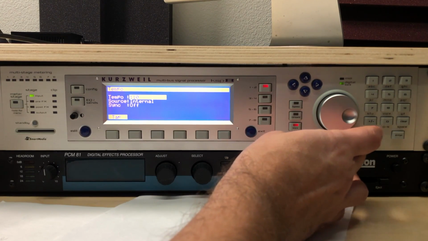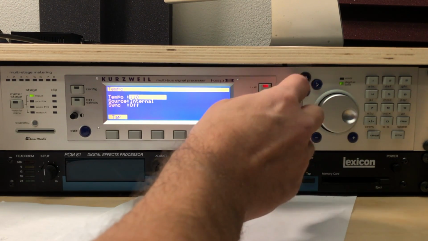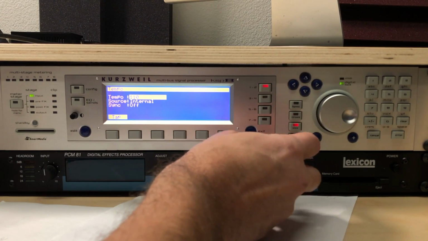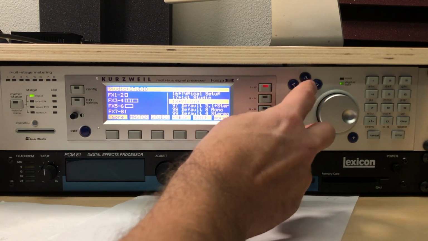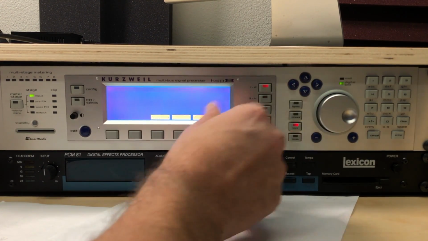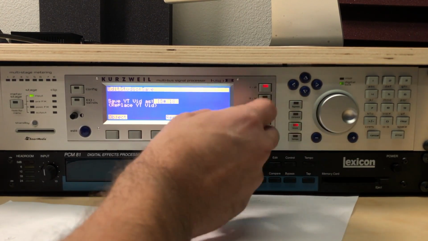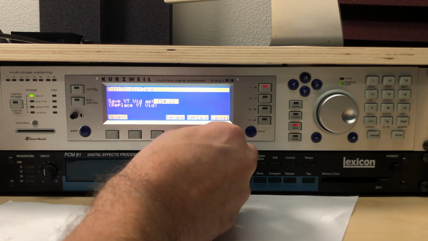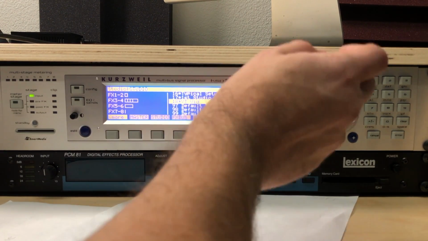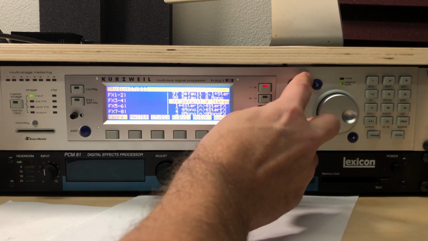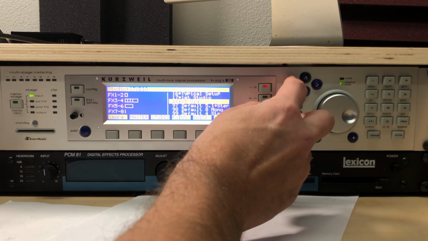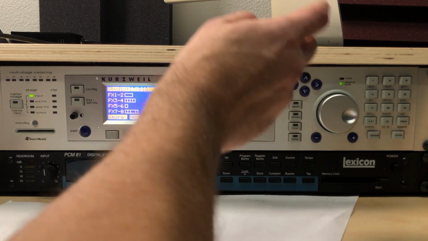There's also increment and decrement buttons, and as you saw, I can use these right here to go ahead and replace that. You can go through things using the jog wheel or this right here. Yeah, so you can use those buttons over here. All right, that in short is the Kurzweil KSP8.